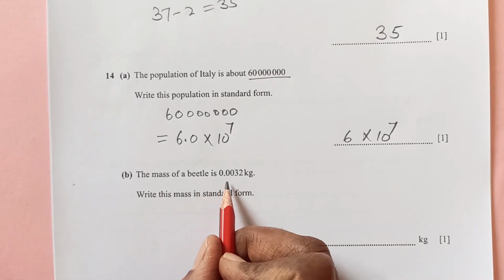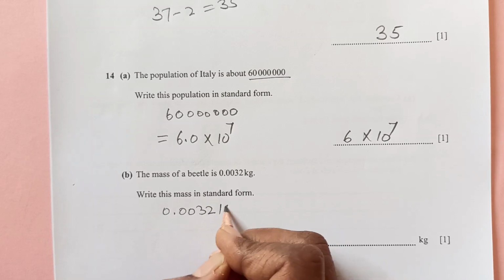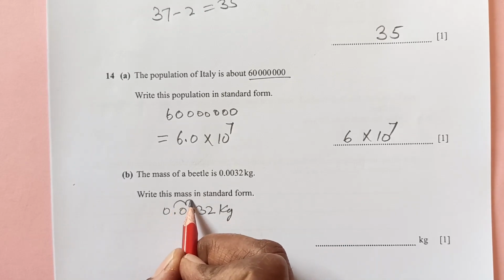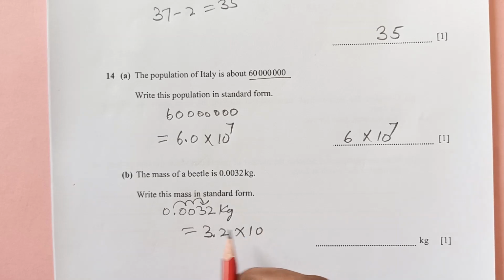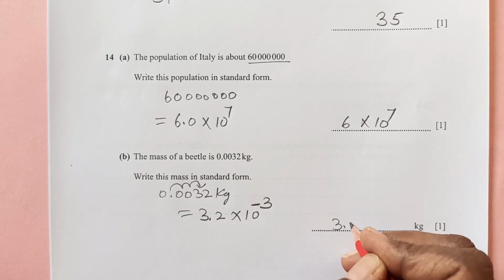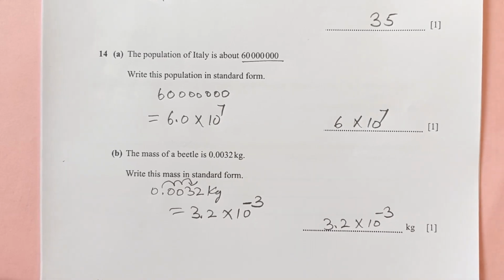The mass of a beetle is 0.0032 kilograms. Write this in standard form. So 1, 2 and 3. This is going to be 3.2 times 10 raised to the power, we shifted 3 places towards the right, so that is going to be negative. So 3.2 times 10 raised to power minus 3. Okay.